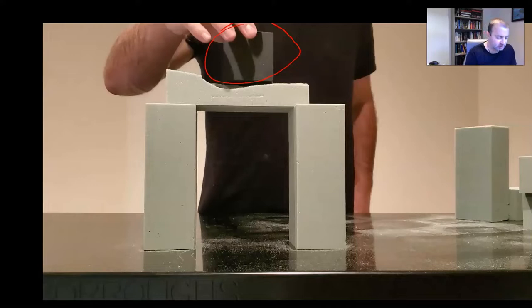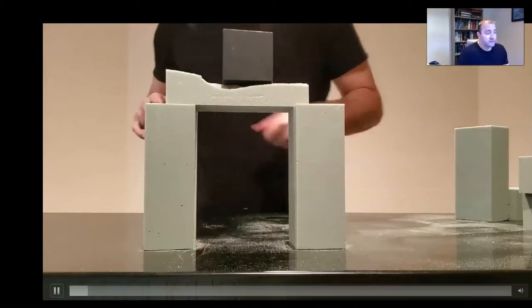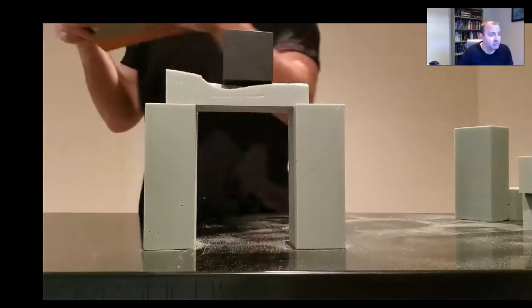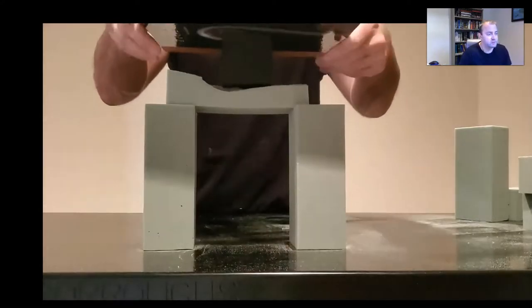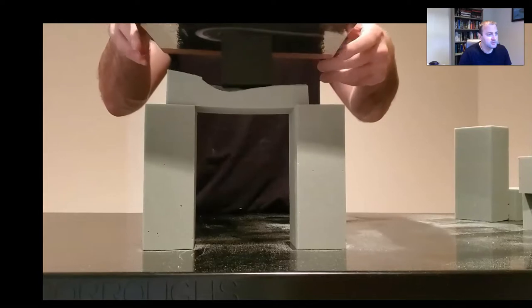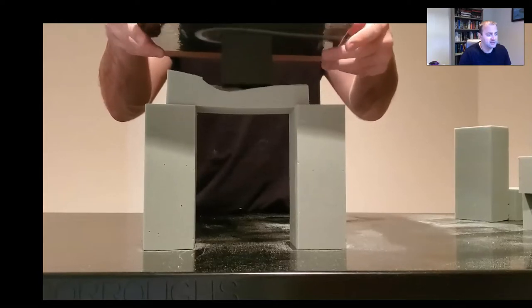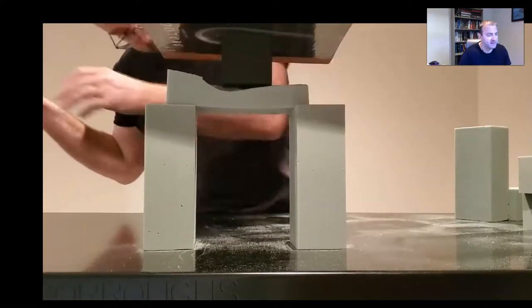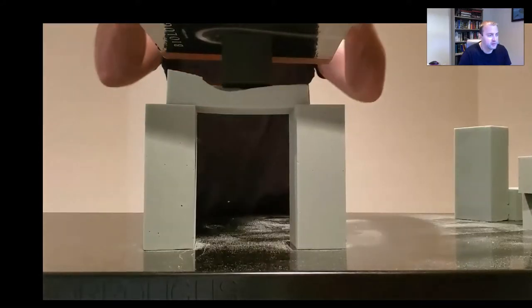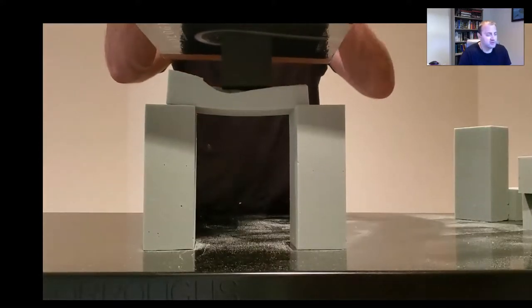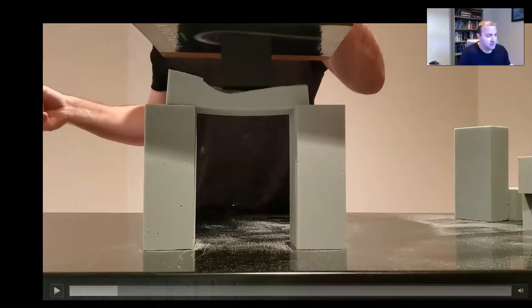Now, the second demonstration concentrates the weight more on the edges, but we want to see what happens when we concentrate weight on the center. So that's what I'm doing here. So let's go ahead and see what happens. So there's one. A little difficult for me to balance, you can tell. That lintel's not perfectly flat. That happens sometimes. And then there's two.